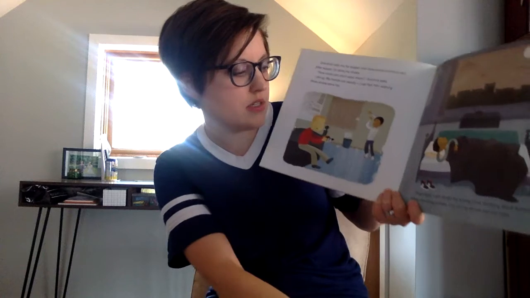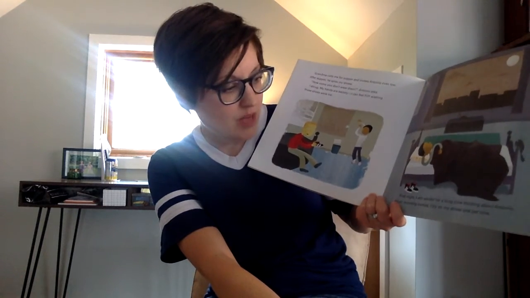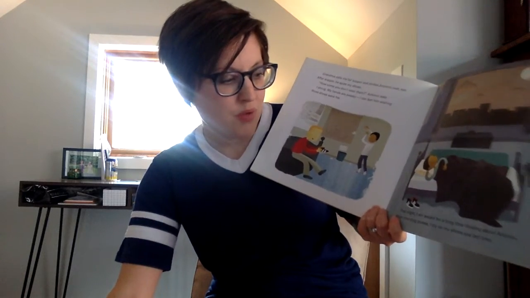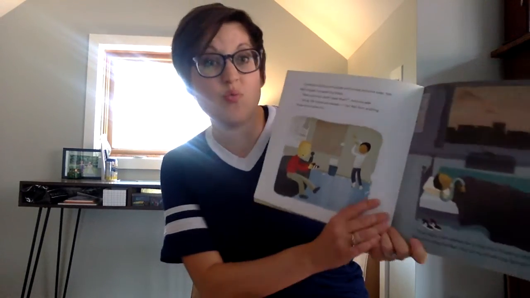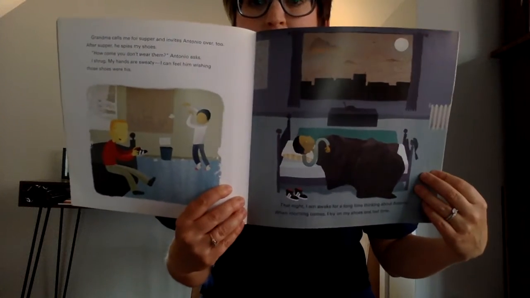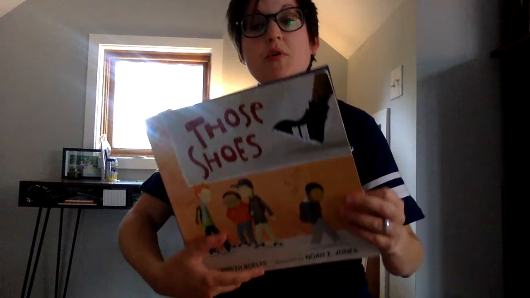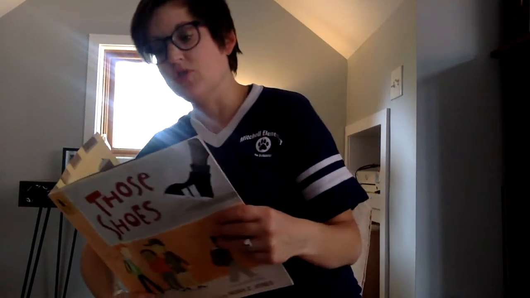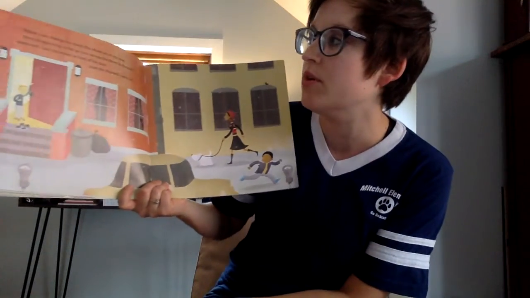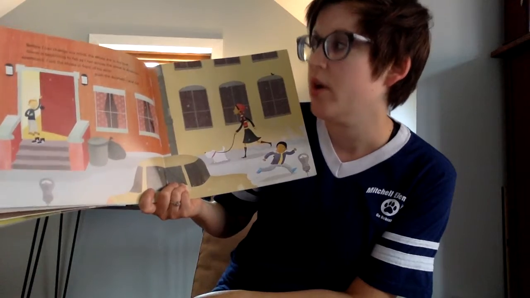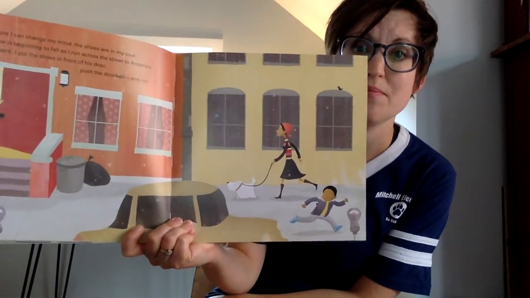I can feel him wishing those shoes were his. That night, I am awake for a long time thinking about Antonio. When morning comes, I try on my shoes one last time. Before I can change my mind, the shoes are in my coat. Snow is beginning to fall as I run across the street to Antonio's apartment. I put the shoes in front of his door, push the doorbell, and run.